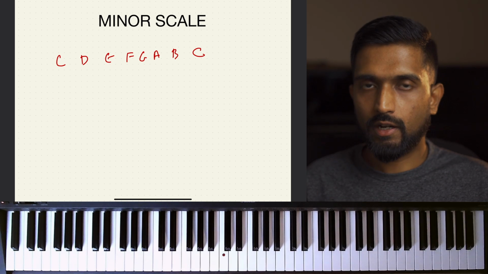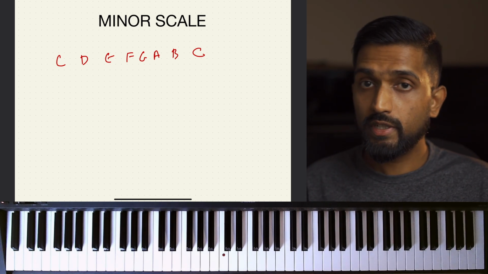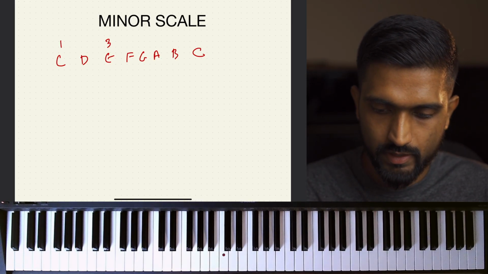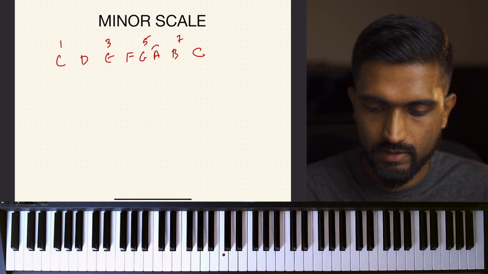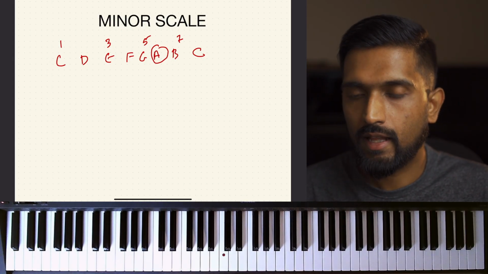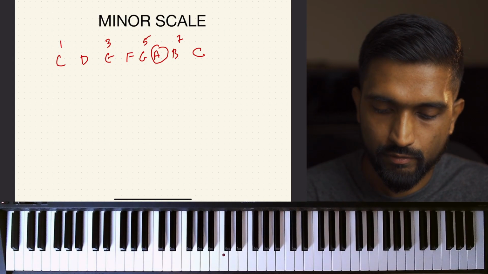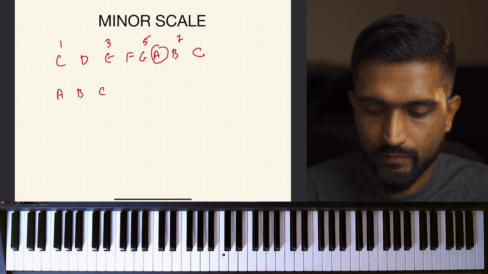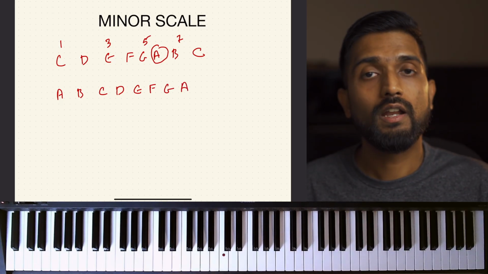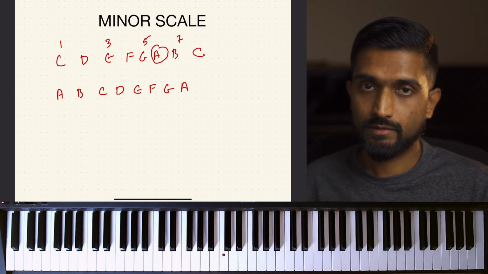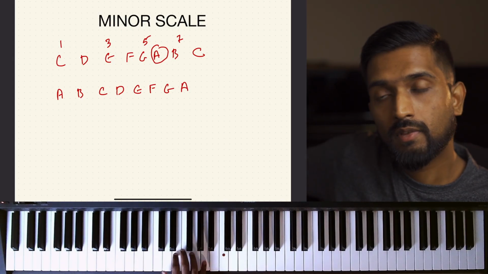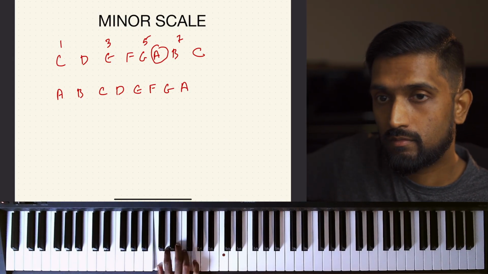Now, to get a minor scale out of the major scale, you need to go to the 6th note of the major scale. So this is 1, 3, 5, 7. So the 6th is A. Now you take the 6th note and write the scale as it is starting from that note. So if I do that, I get A, B, C, D, E, F, G, A. Now this is called the A minor scale. So this is how it sounds. And this is how C major sounded.